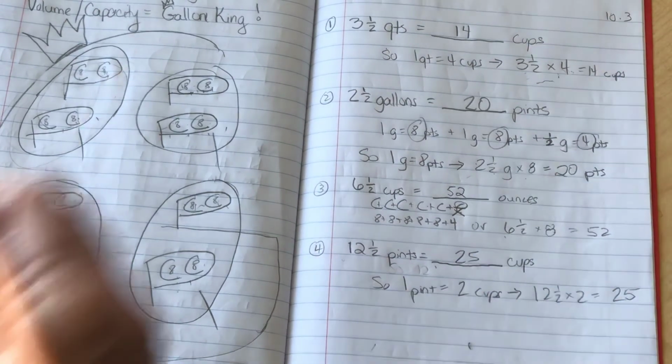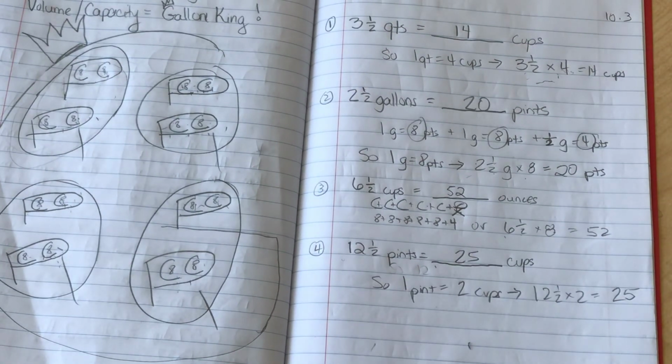25 cups. All right, go ahead and go back to those playlist videos because there were a couple in there that had some good review problems on them.